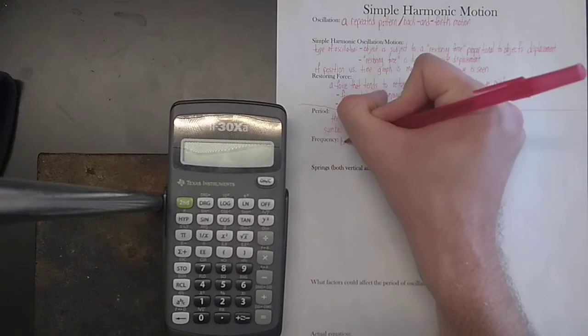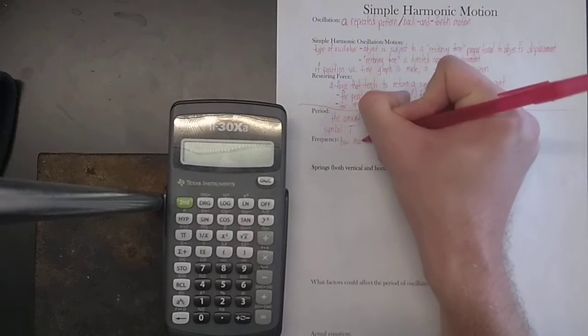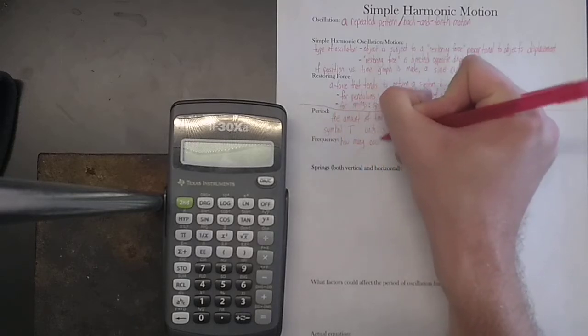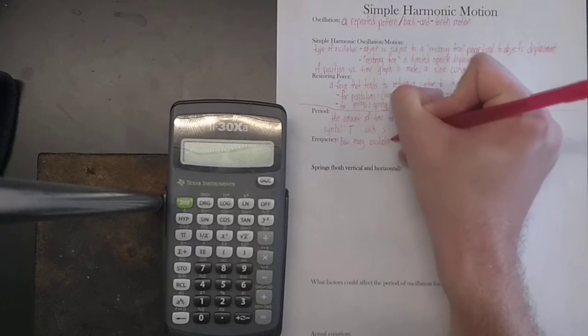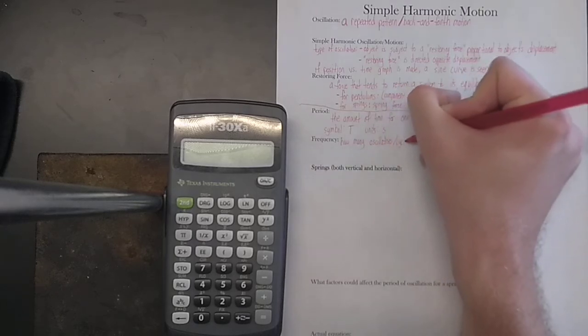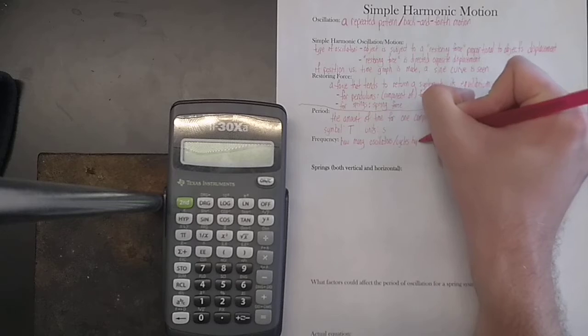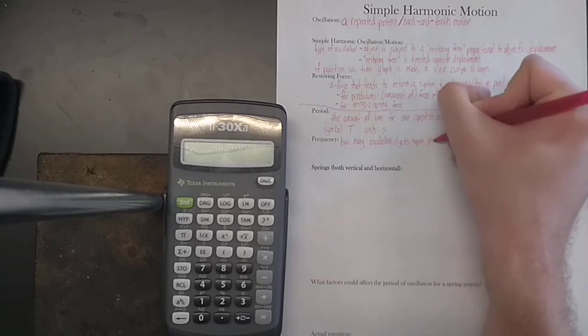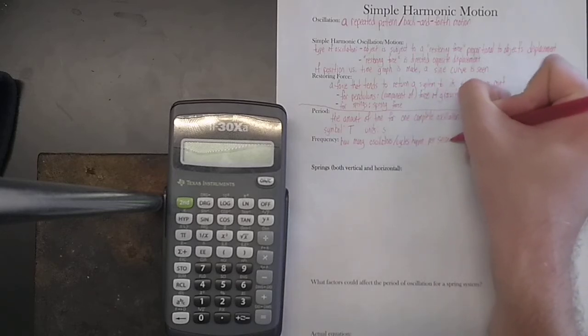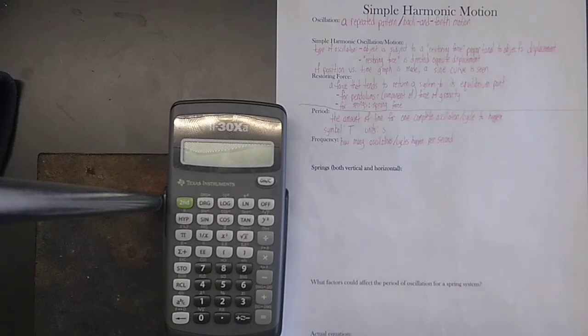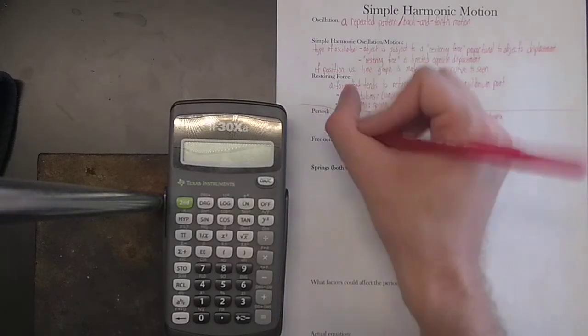Frequency, on the other hand, is how many oscillations or cycles happen per second. So if the period is a length of time, the frequency is a count of how many times something happens. It's how many oscillations happen in 1 second.